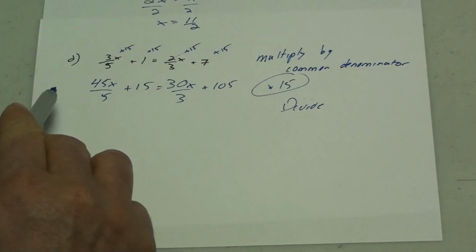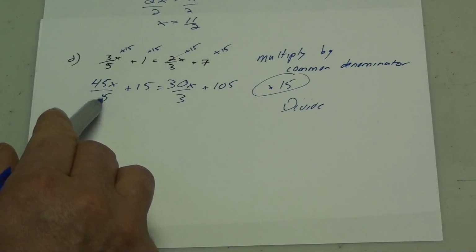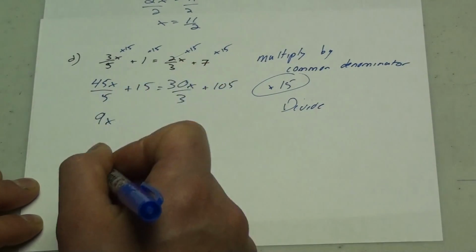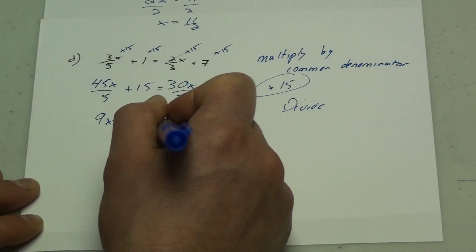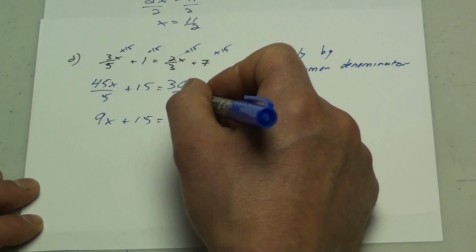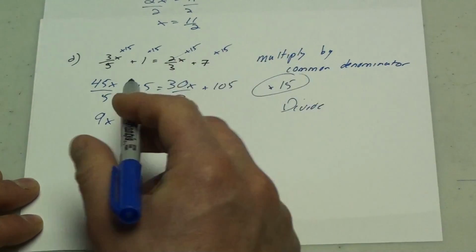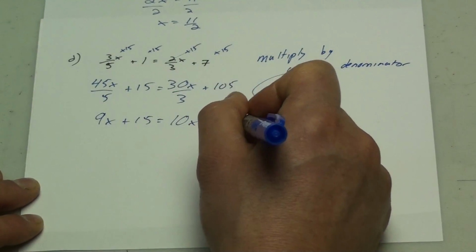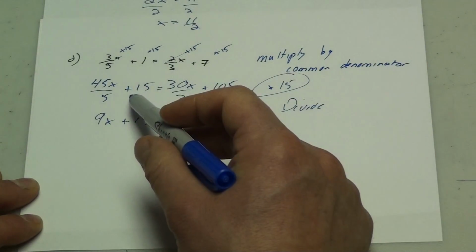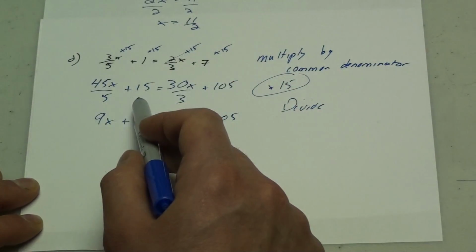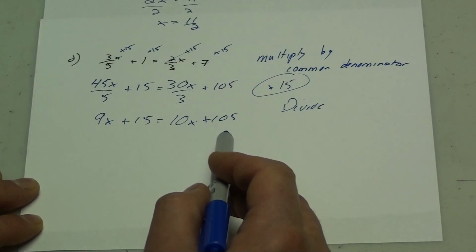And when I do so, the fractions disappear, because 45 divided by 5 is simply 9x plus 15 equals 30 divided by 3 is just 10x. I have no more fractions, plus 105. Multiply everything by the common denominator, and then I can divide and the fractions disappear.